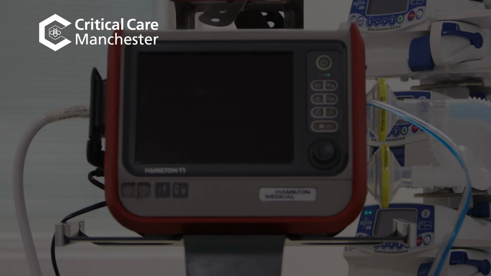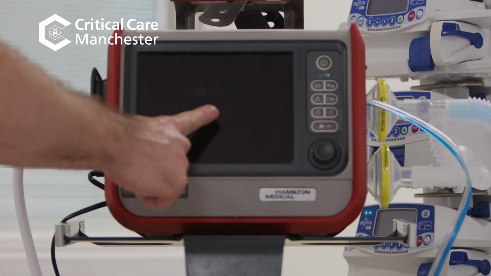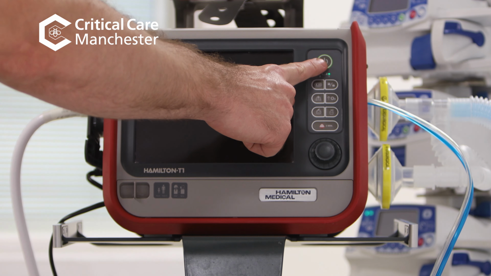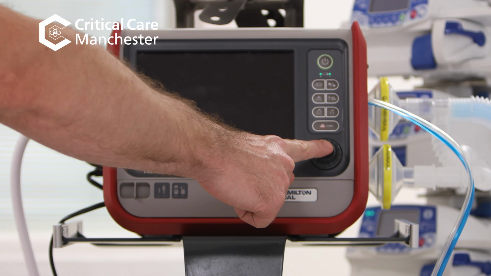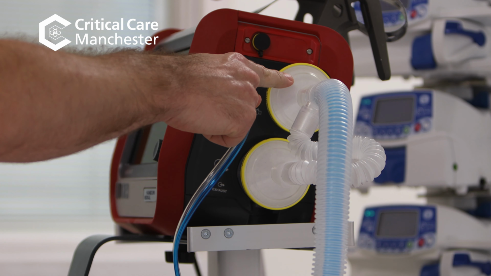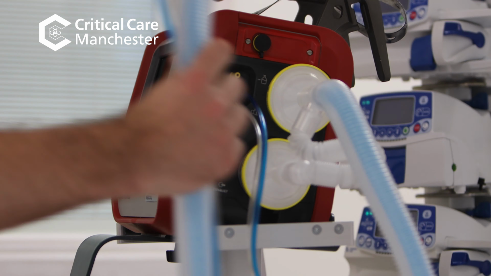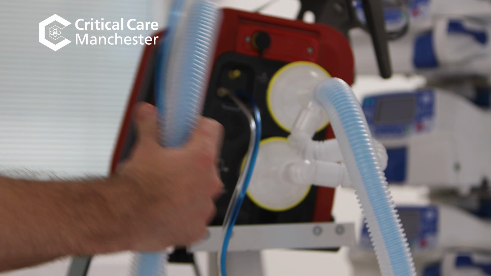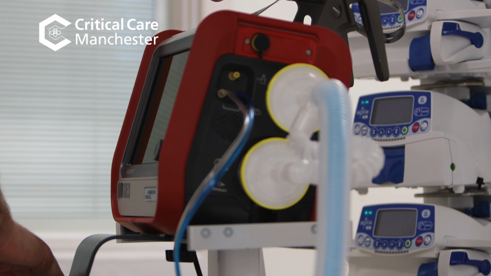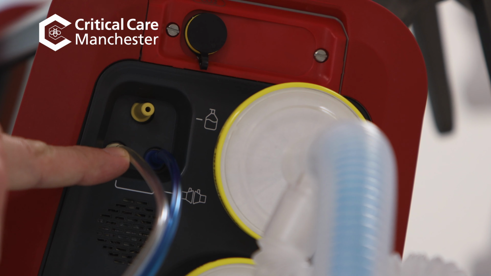The three main features on the front of the Hamilton T1 ventilator are the large touchscreen, the on-off key and the rotary dial. On one side you will find the inspiratory port, the expiratory port, which all link to the ventilation tubing. You will also find the sensors and a nebulizer adapter.